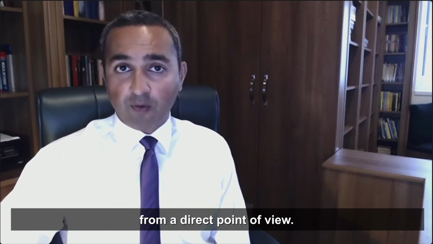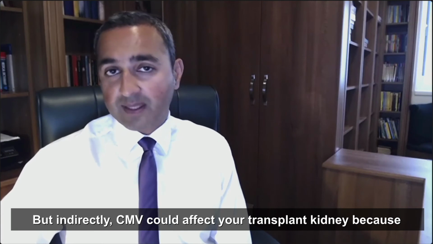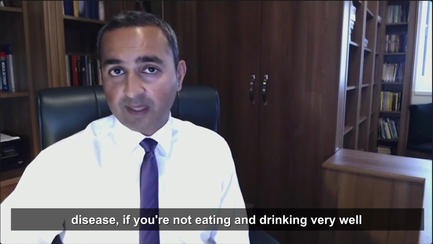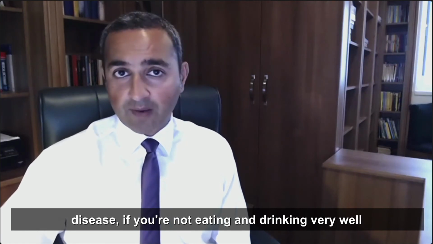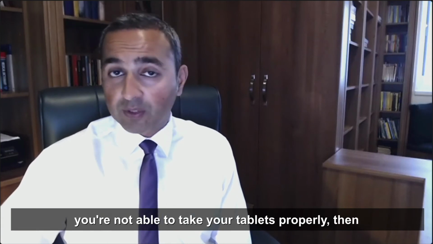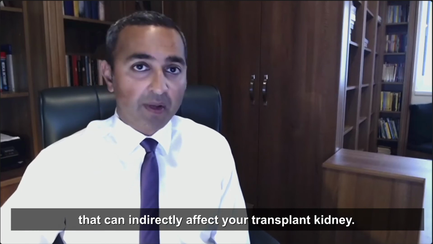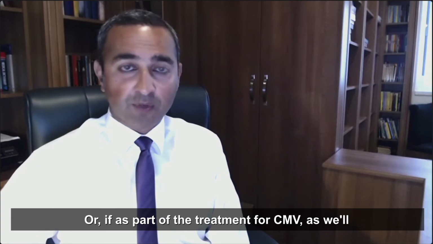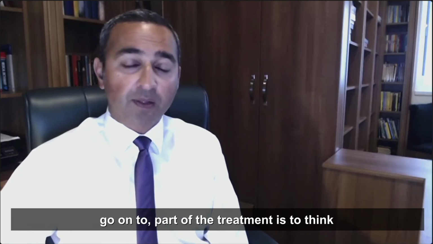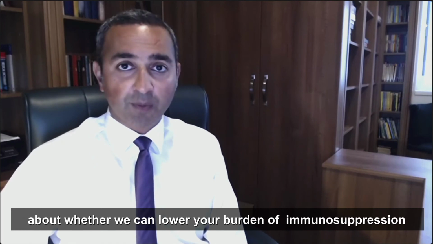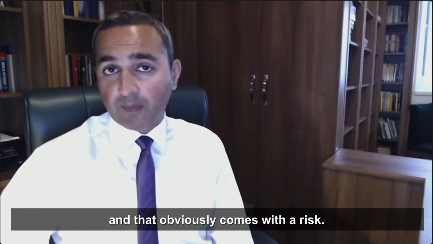Now, that's from a direct point of view, but indirectly, yes, CMV could affect your transplant kidney. If you are unwell from CMV infection or CMV disease, if you're not eating and drinking very well and you're becoming a bit dry and dehydrated, or you're not able to take your tablets properly, then that can indirectly affect your transplant kidney. Or, as part of the treatment for CMV, as we'll go on to, we think about whether we can lower your burden of immune suppression, and that obviously comes with a risk.